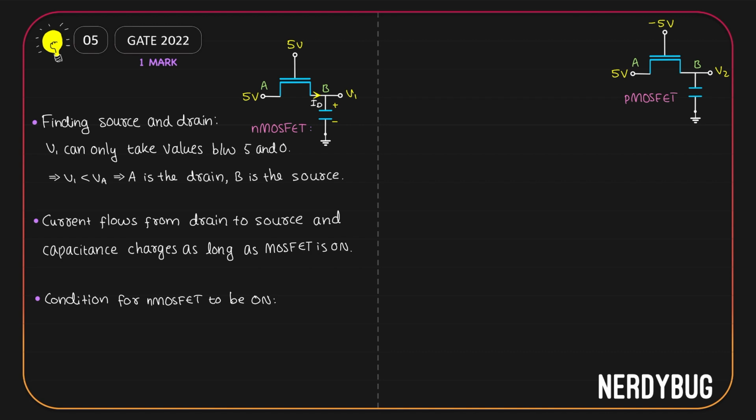The condition for an nMOSFET to be on is that VGS should be greater than or equal to the threshold voltage. Now VGS can be written as VG minus VS. Here VG is 5 volt. VS is what we have to find out, V1. VT is given in the question, it is 1 volt. So we can write 5 minus V1 should be greater than or equal to 1, or V1 should be less than or equal to 4. What happens if V1 is greater than 4? Then the MOSFET will switch off. So the maximum value V1 can have is 4 volt.